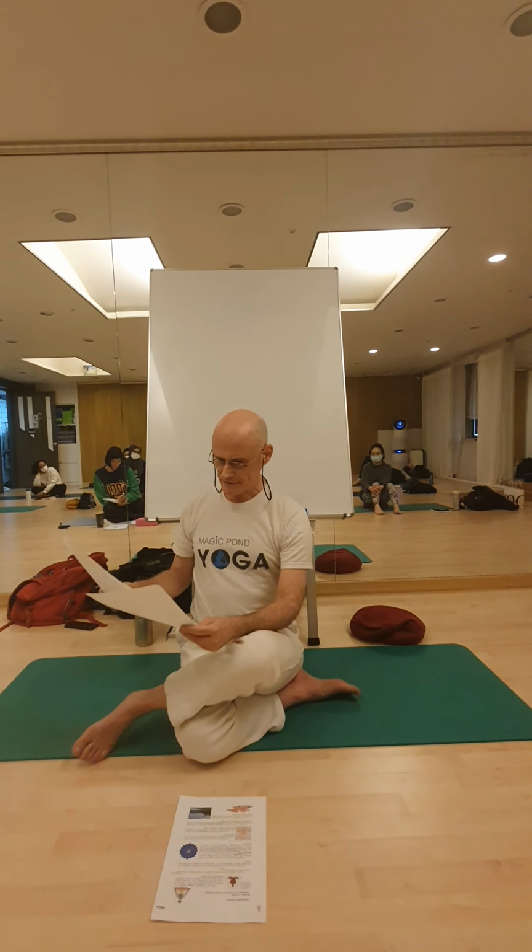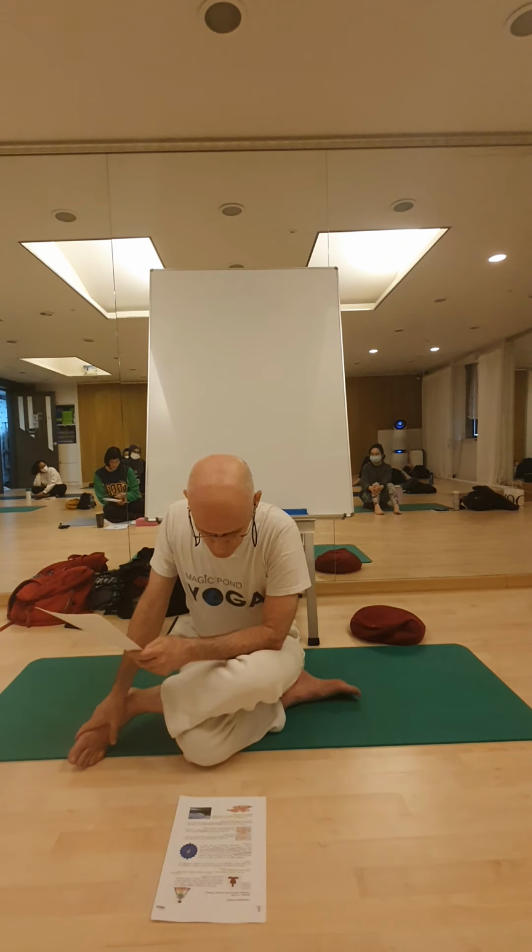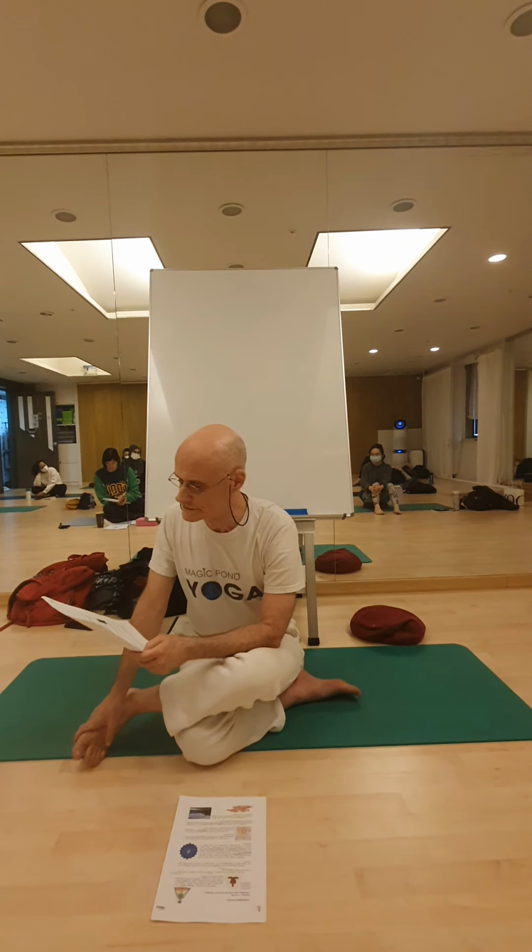The subtle element of this chakra is ether, or sound. Ether is the substance that carries sound.